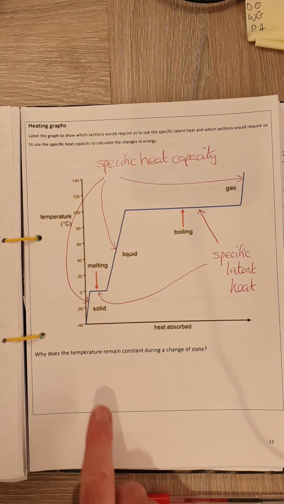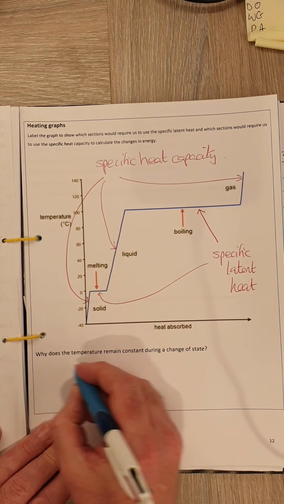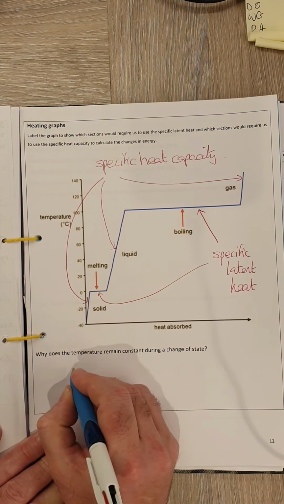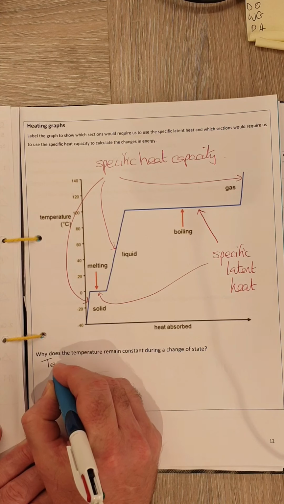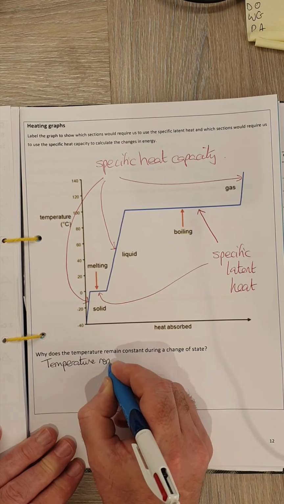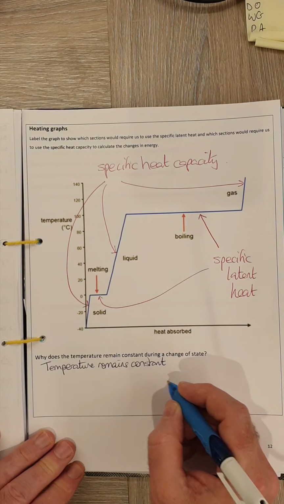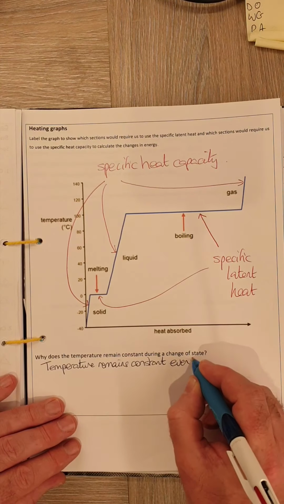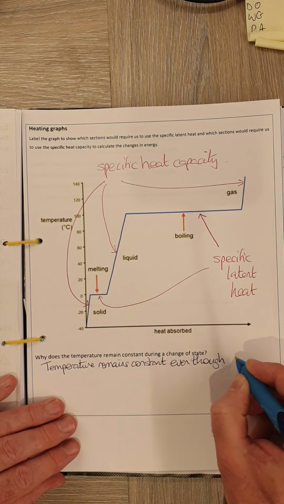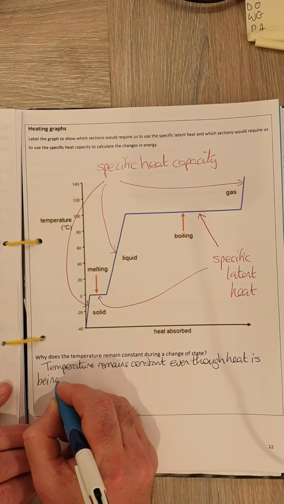So the question that you've been asked is, why does temperature stay constant during this change of state? Okay, so the temperature remains constant even though heat is being added.